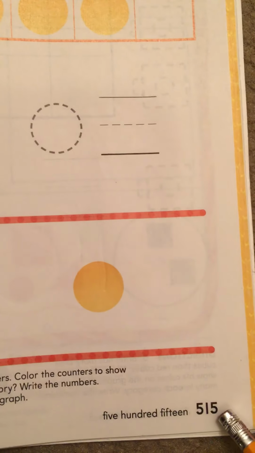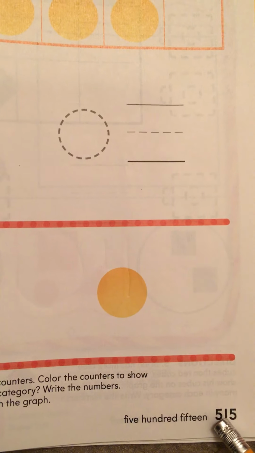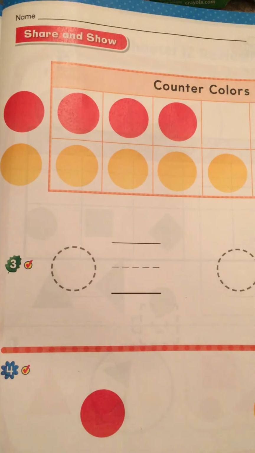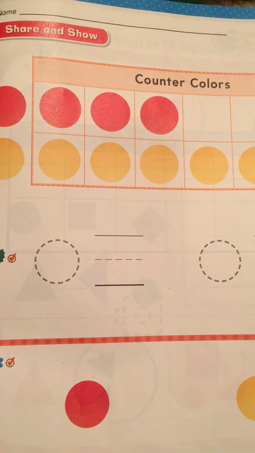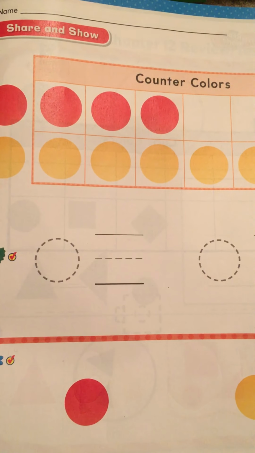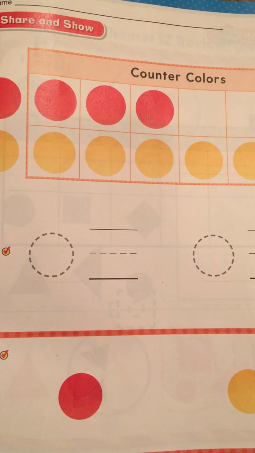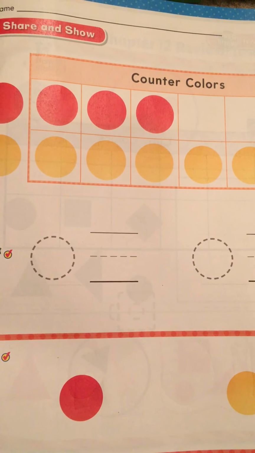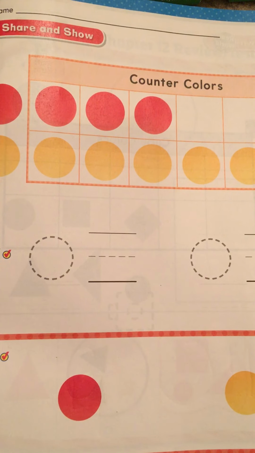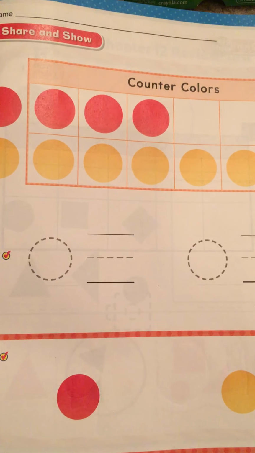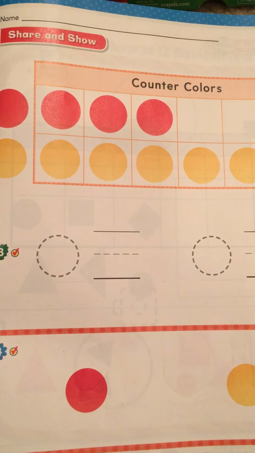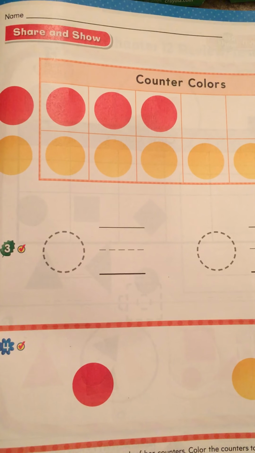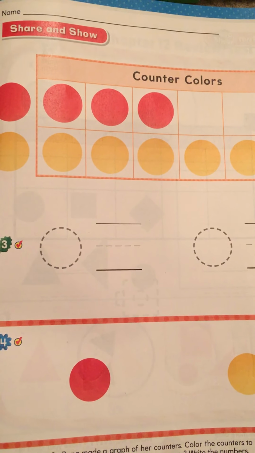Moving to page 515. We're going to look at our counter colors and read our directions. Wrong made a graph of her counters. Color the counters to show her categories. How many counters are in each category? Write the numbers. So we're going to break that down and do each step at a time to really understand this. So it says for number 3, Wrong made a graph of her counters.